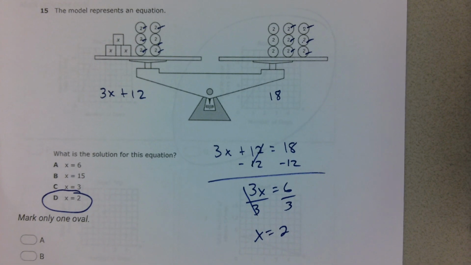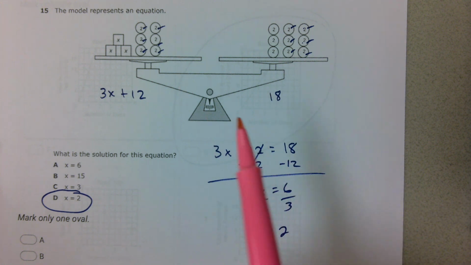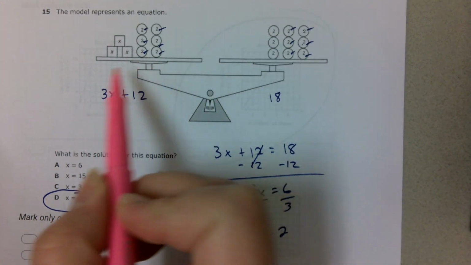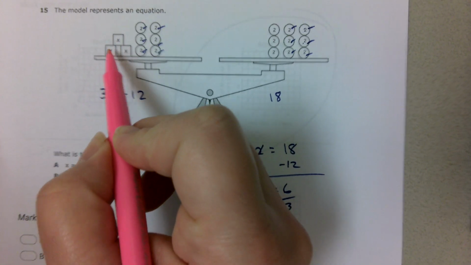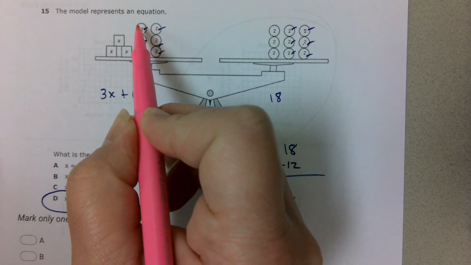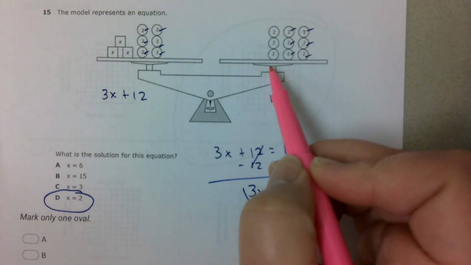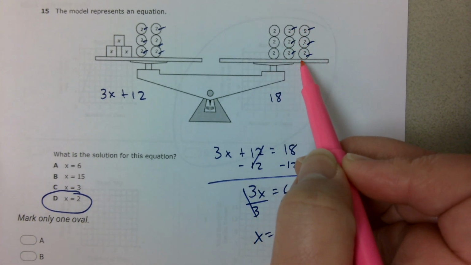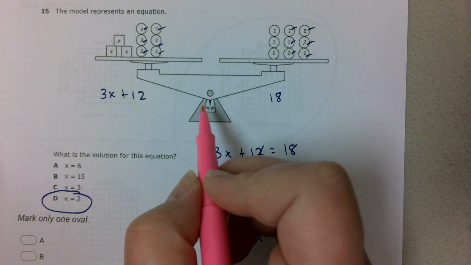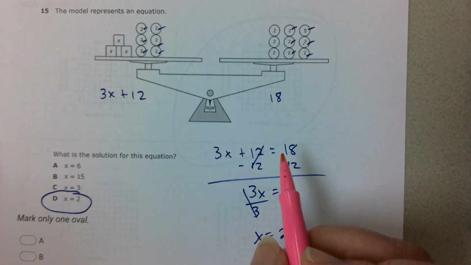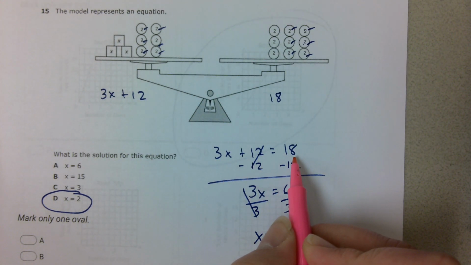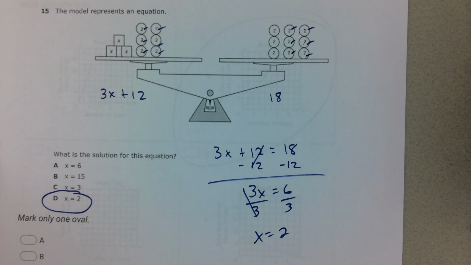Number 15. The model represents an equation. What is the solution for this equation? There are a couple different ways to do this. The first thing I did was build my expression for each side of the balance. So I had 3 x's, plus I had 2, 4, 6, 8, 10, 12 units. And on this side, I had 3, 6, 9, 12, 15, 18. And they're equal to each other. That's a level balance. So 3x plus 12 is equal to 18. Here I solved this. And I got x equals 2.